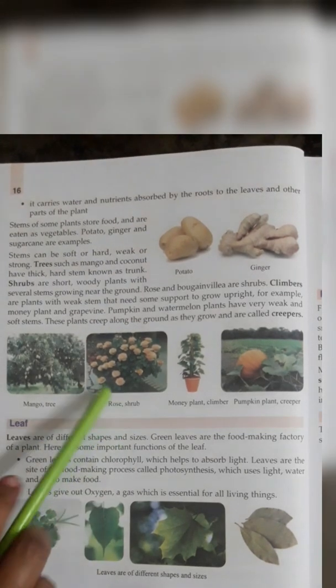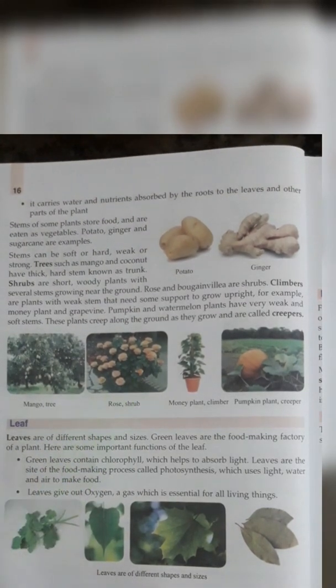Look at this picture. They are growing near the ground. Rose and bougainvillea are the shrubs. Now what are climbers?